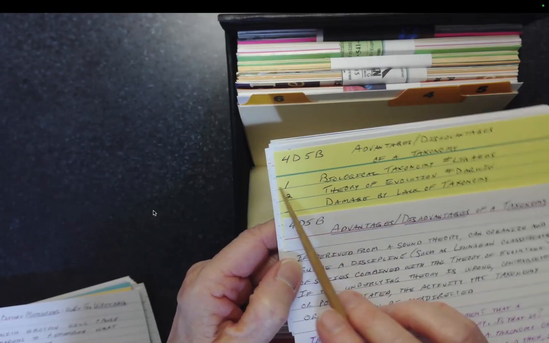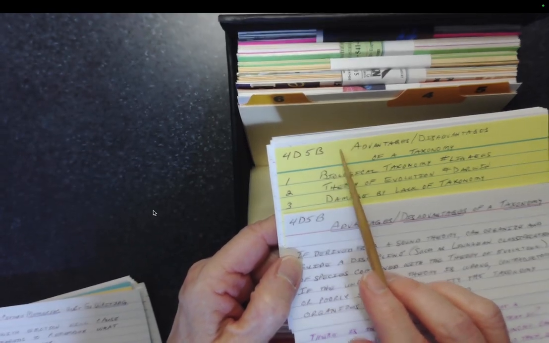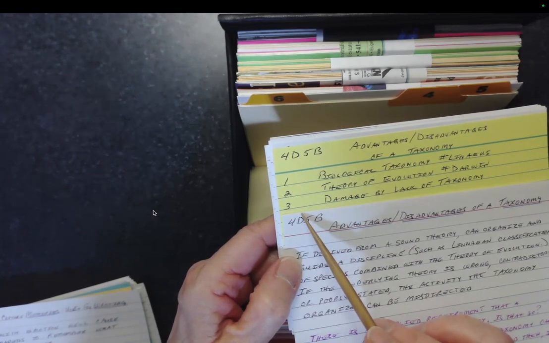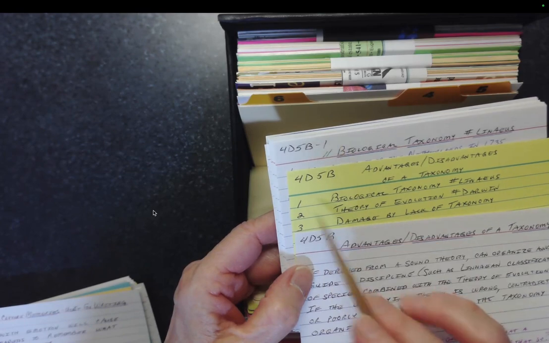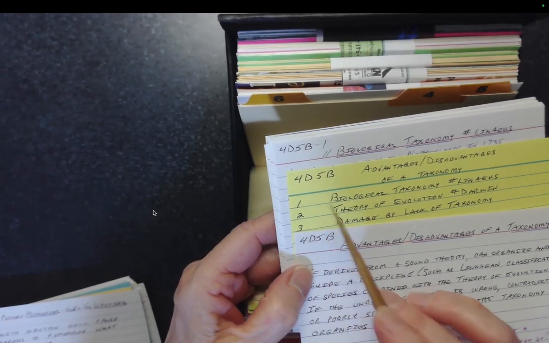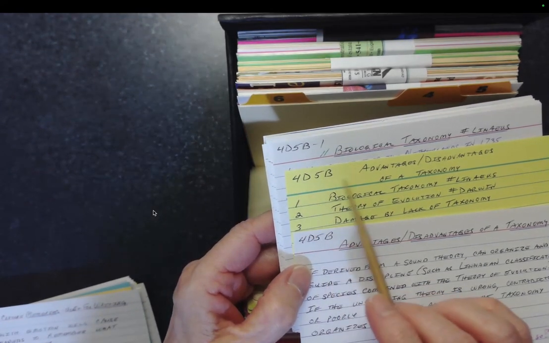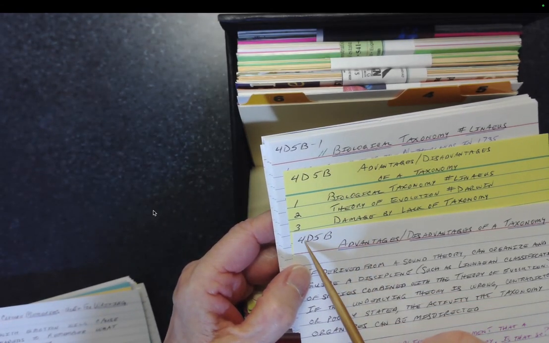When you see something like this, 4D, 5B, and then 1, 2, 3, the 1, 2, 3 mean that this is 4D, 5B-1, -2, -3. There's no need to put the whole 4D, 5B there.